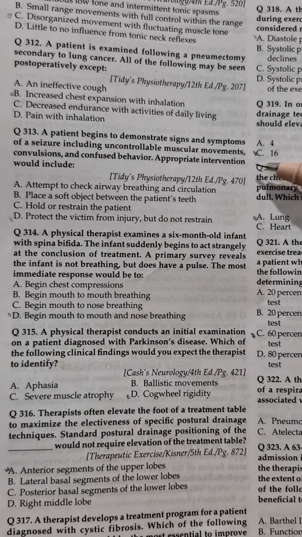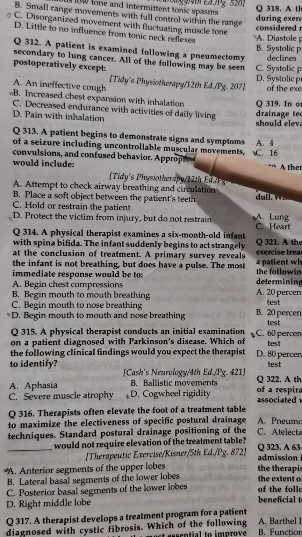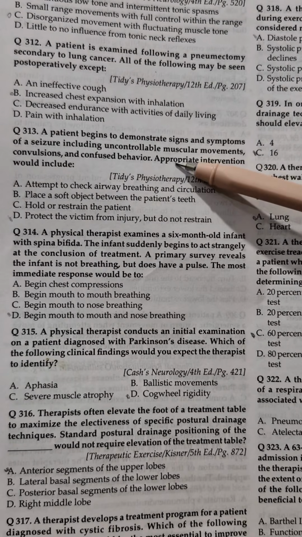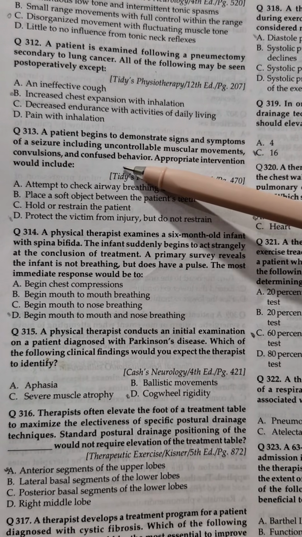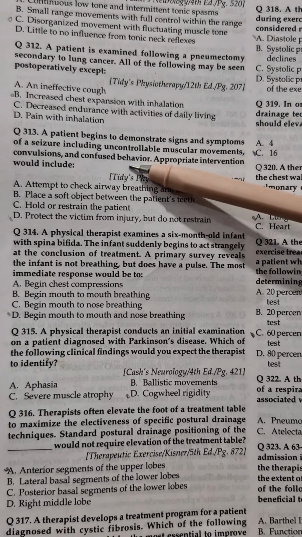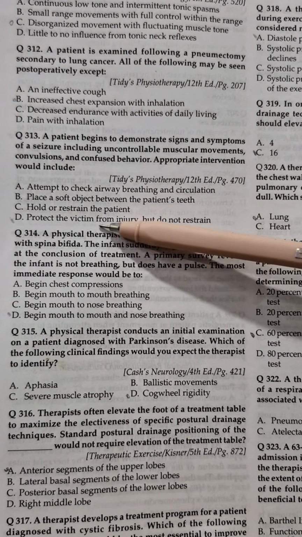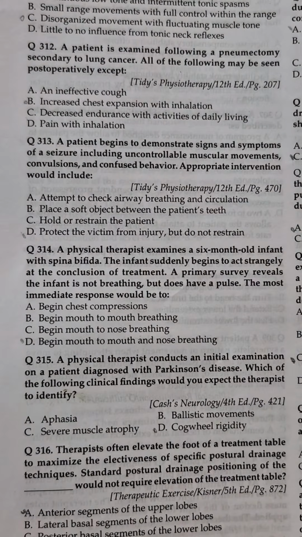A patient begins to demonstrate signs and symptoms of a seizure, including uncontrollable muscular movements, convulsions, and confused behavior. Appropriate intervention will include: answer, protect the victim from injury but do not restrain.